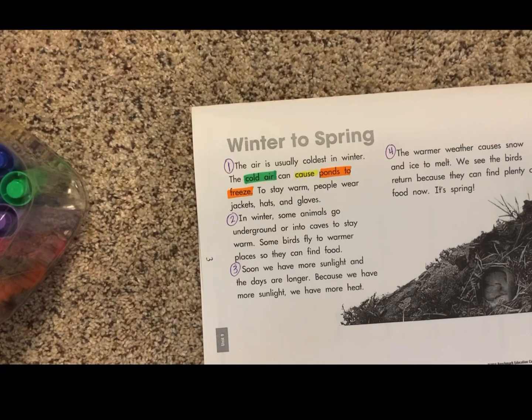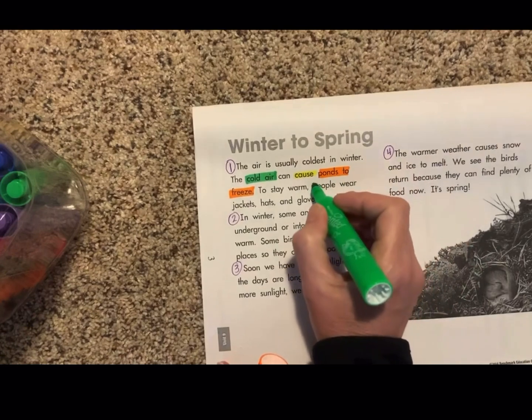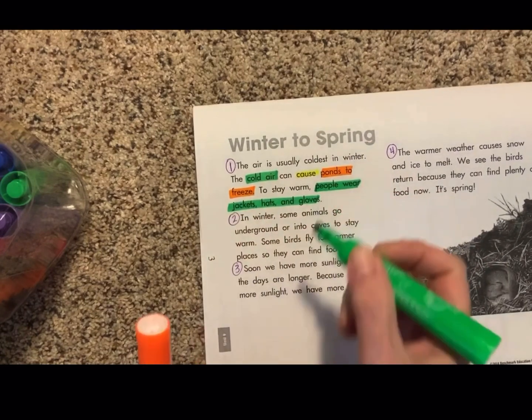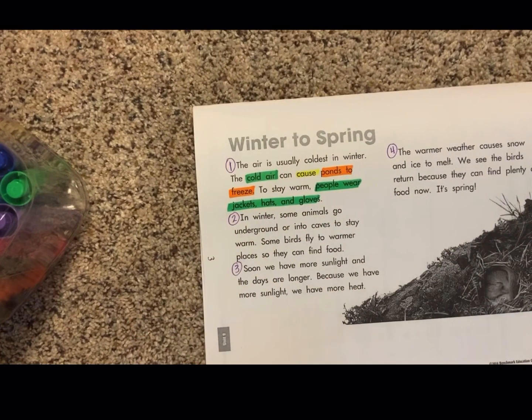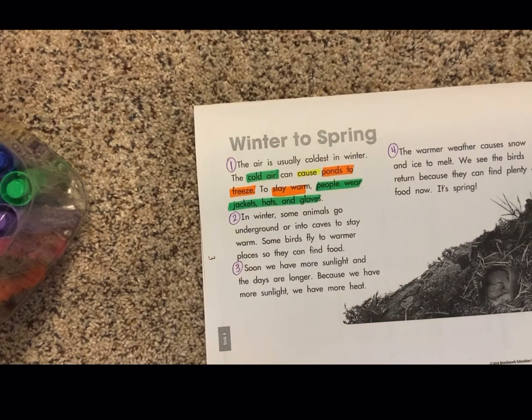They wear the jackets, hats, and gloves. So that is our cause. And because they do that, they stay warm. Remember, the cause and effect can be written in either part of the sentence. We can switch up our sentence structure and have the cause first, or we could have the effect first.